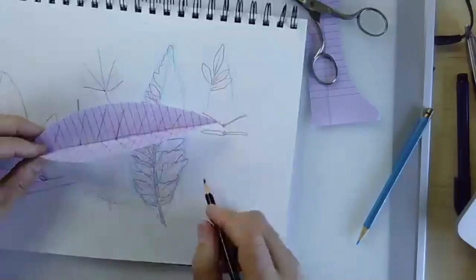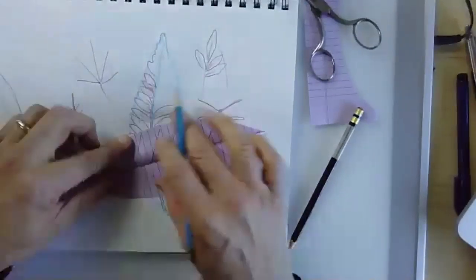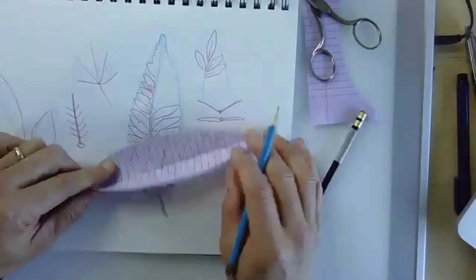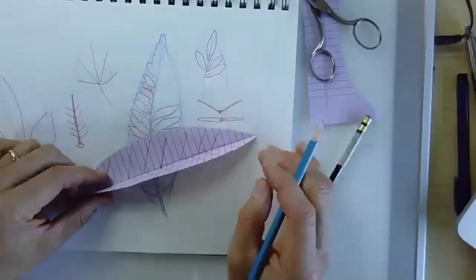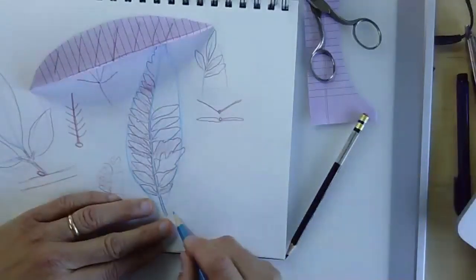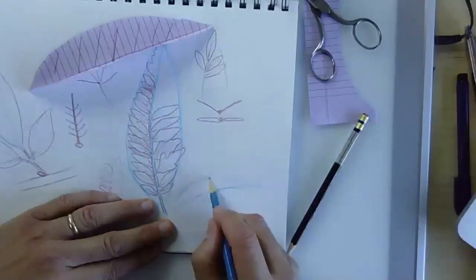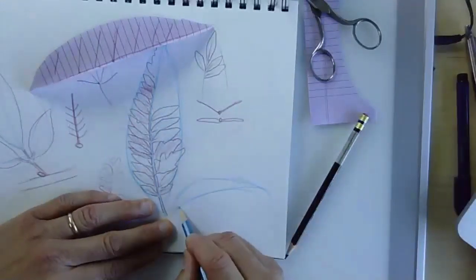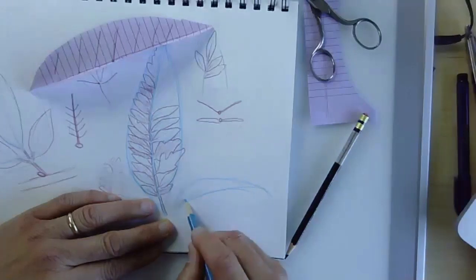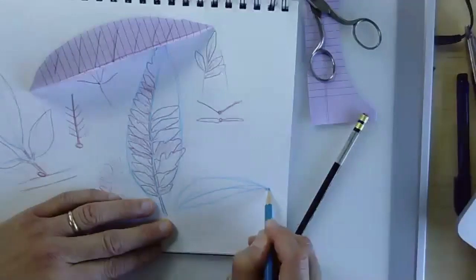So if I have a leaf and it's not just flat like that, but one side is tilted up towards me, I'm going to see that. Here's my center, here is this far side, and here is the other side.